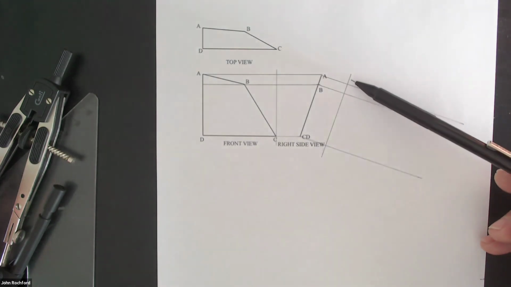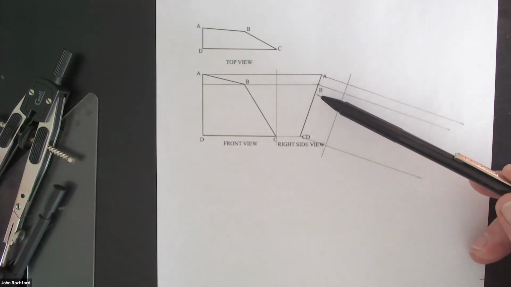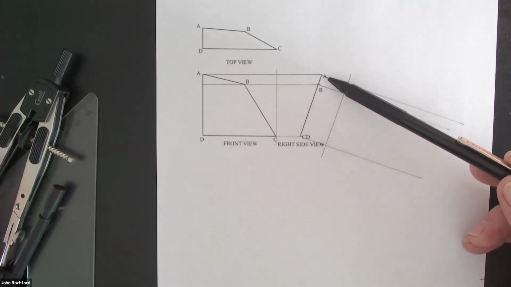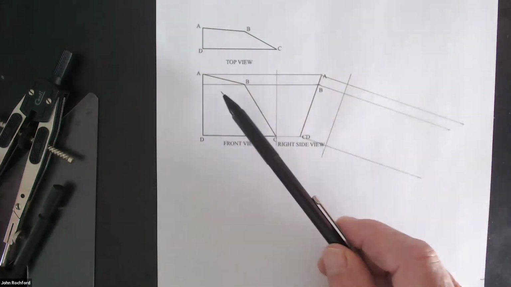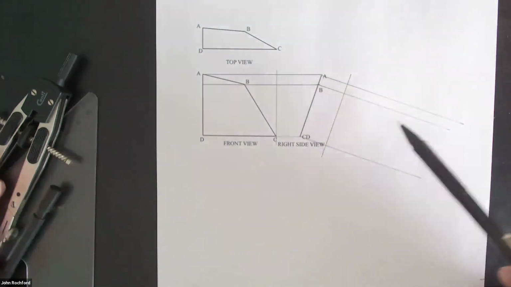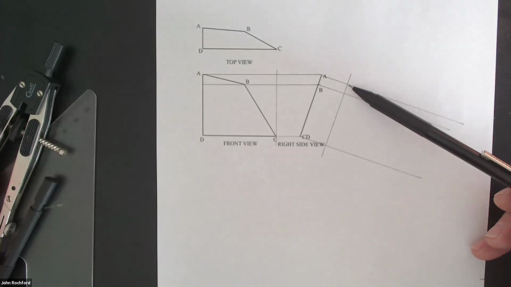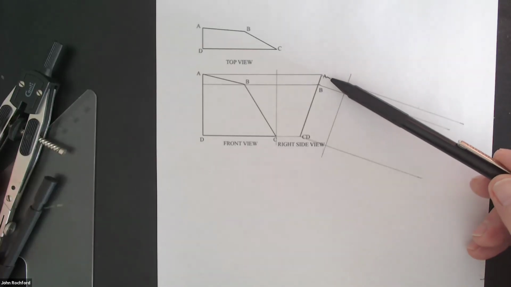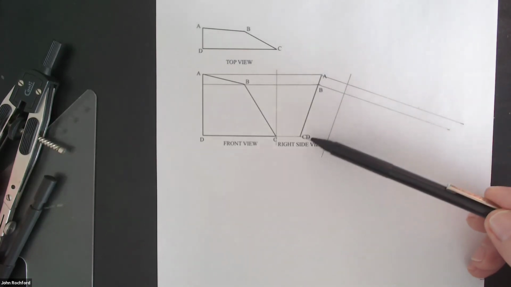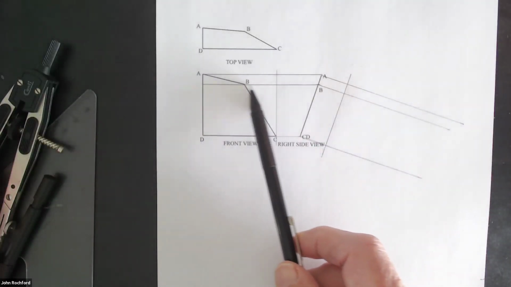So the first thing you do is to put a plane in that's parallel to the right side view, and then project these lines across to the plane and project them down here. Now, these lines here will be true length as far as the width of these points from one another. And these lines here will be the true length.